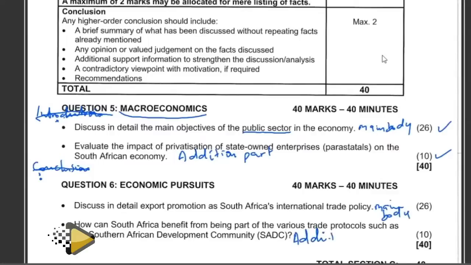for this 10 marks is going to be your additional part. So now you remember that you should only provide your conclusion and your introduction in this regard. Under introduction, make sure that you give the definition of the concept under study. So now the question says, discuss in detail export promotion as South Africa's international trade policy.